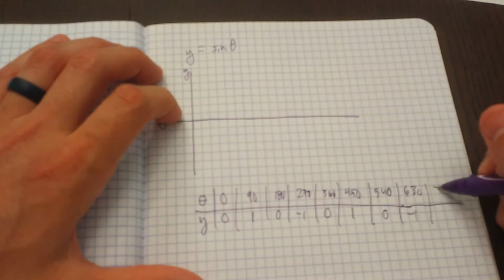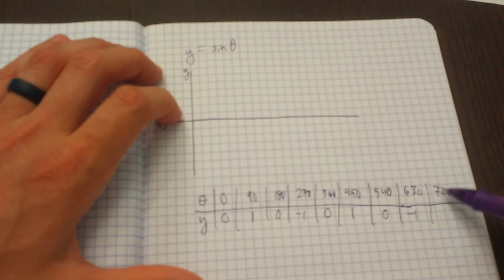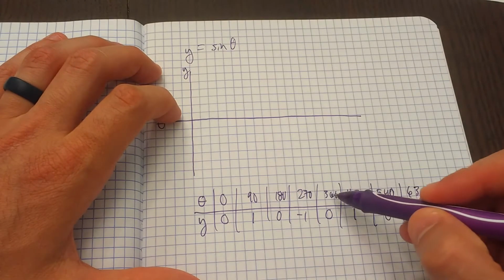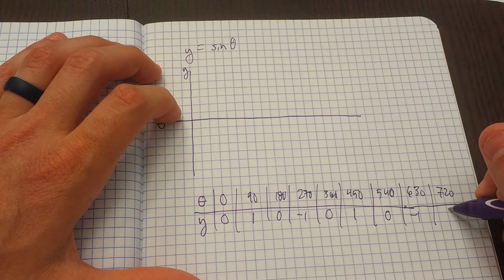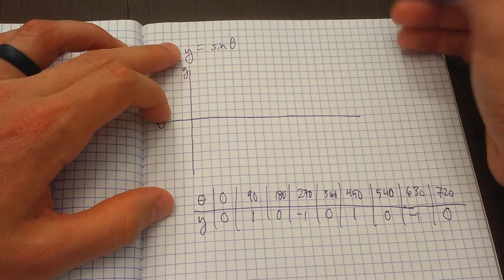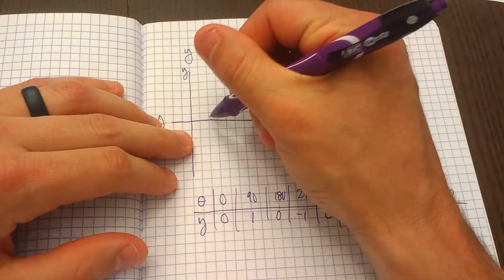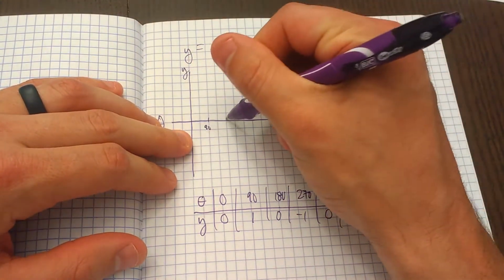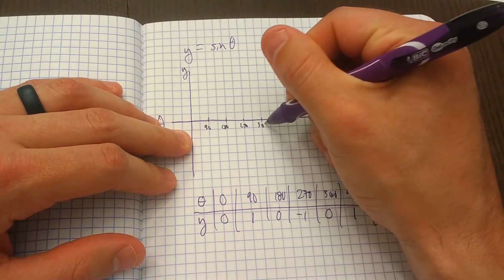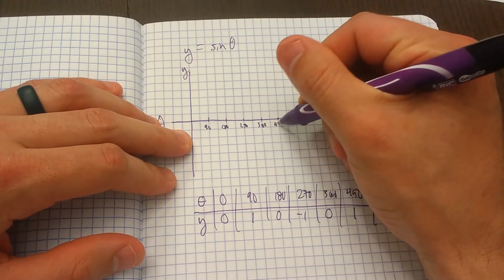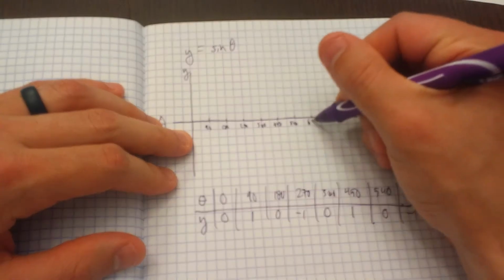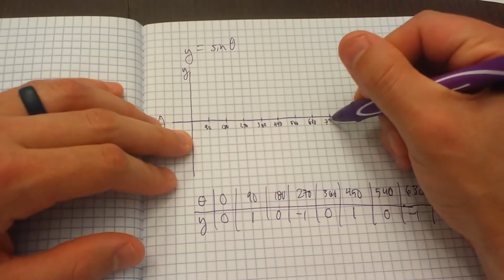And then, of course, we're going to end up at 720, which is 2 complete circles, but it'd be at the same position as both 0 and 360. So it has a sine ratio of 0. Now, if we were to plot all these points, let's make this 90 degrees, and this 180, 270, 360, and then we had 450, 540, 630, and 720, right?